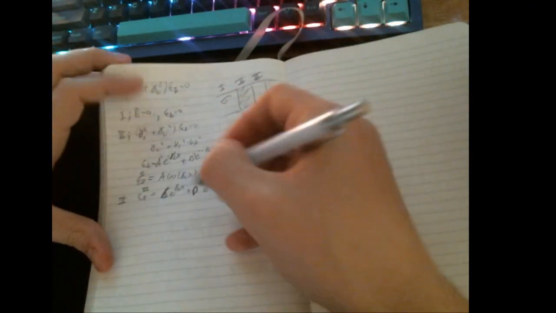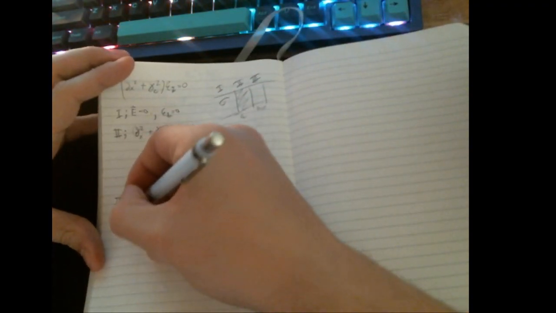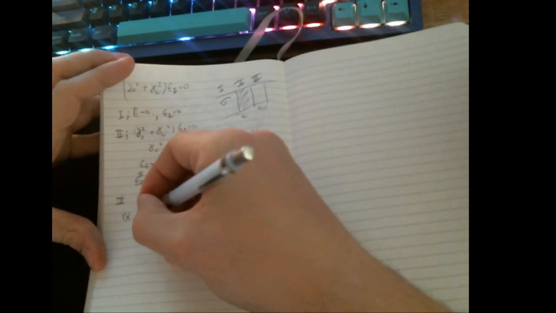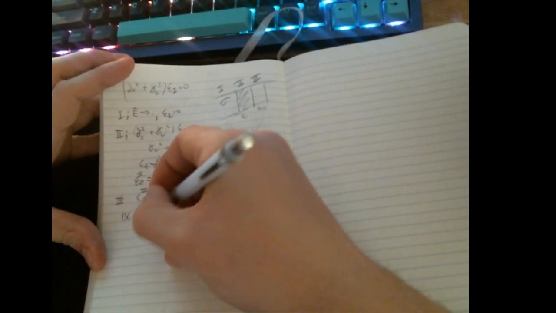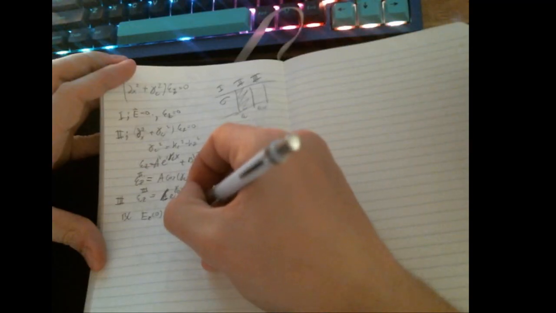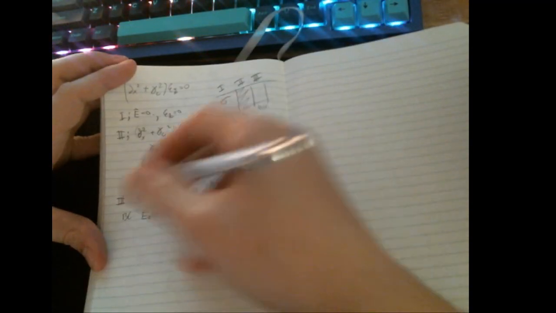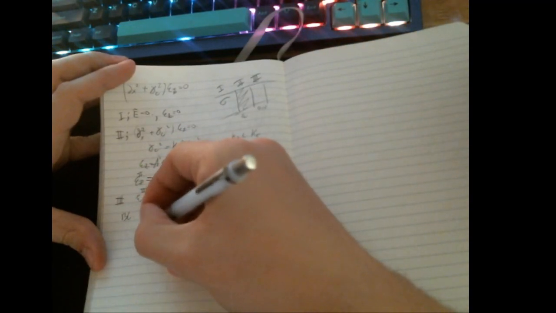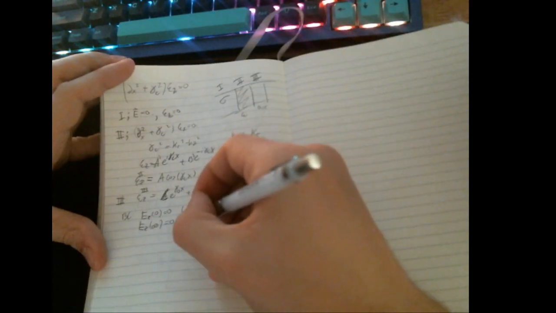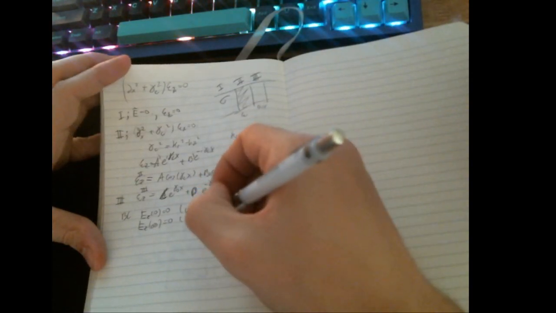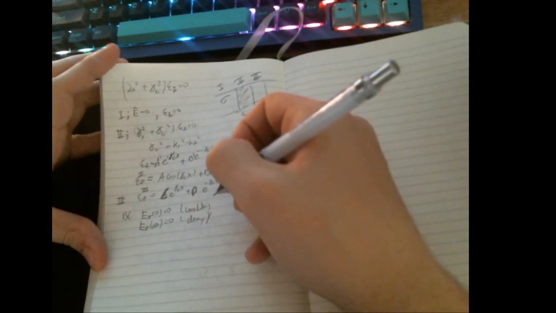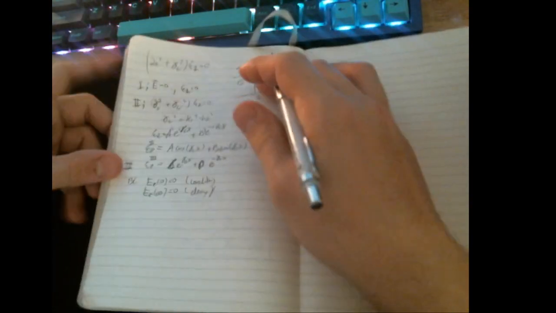And so, okay, this is our solution, so we'll apply the boundary conditions. We need Ez at 0 to be 0, because that's the conductor. And then Ez at infinity is equal to 0, and that's because it's just a decay.